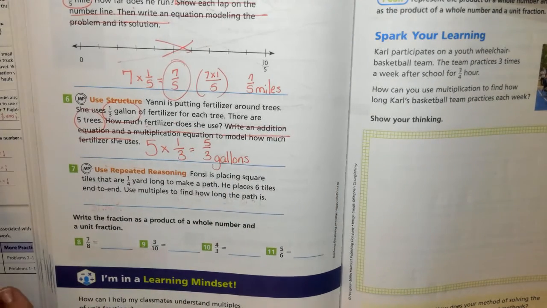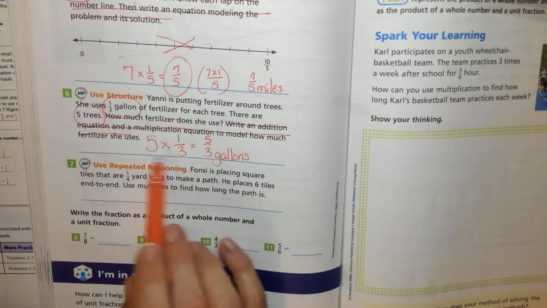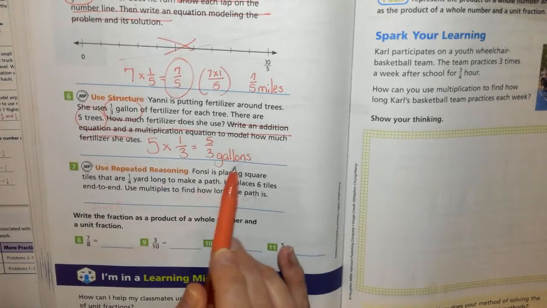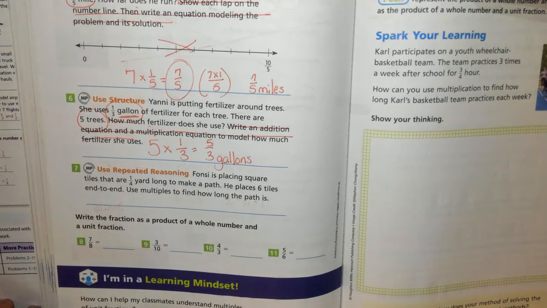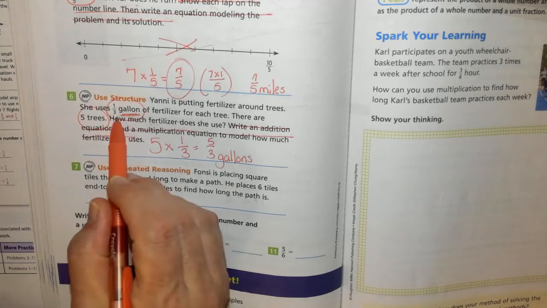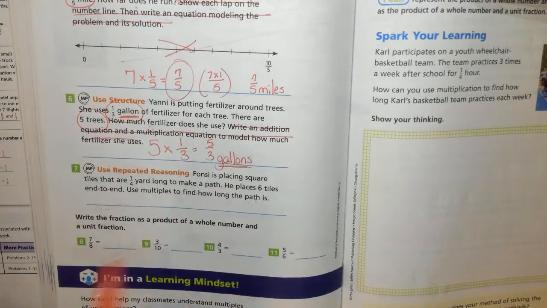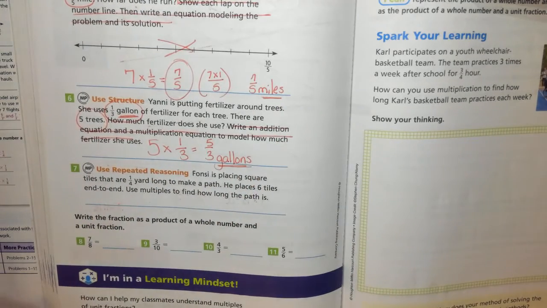And remember how I told you the label is whatever's after the number? In this case, because it's a whole number and a fraction, usually your label will be whatever the fraction is. Okay? Whatever the label is for the fraction is what your label for your answer will be.